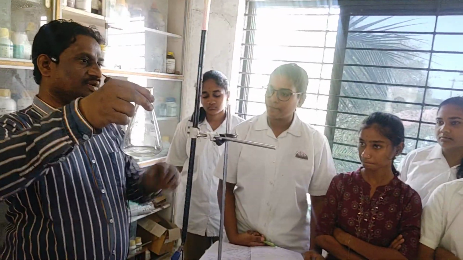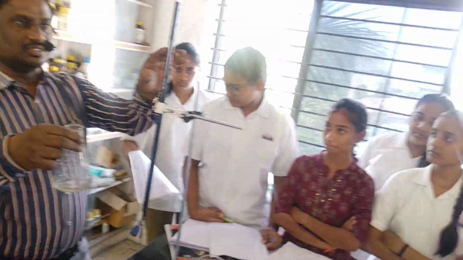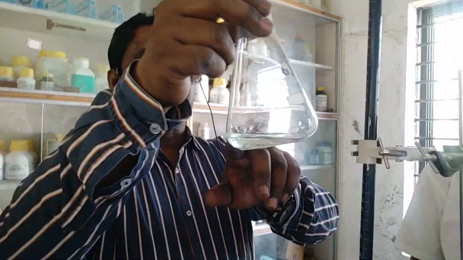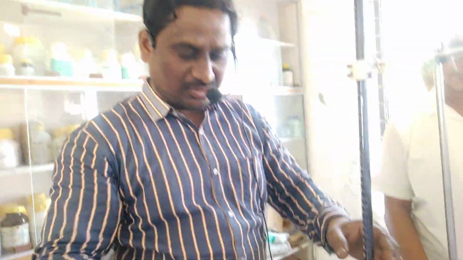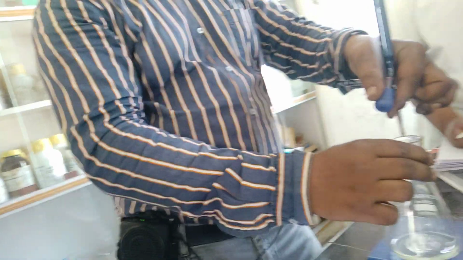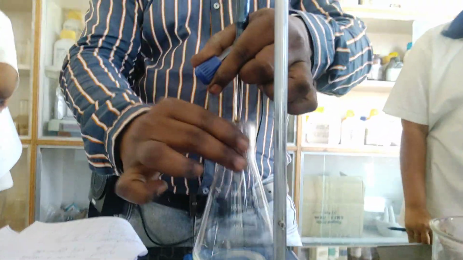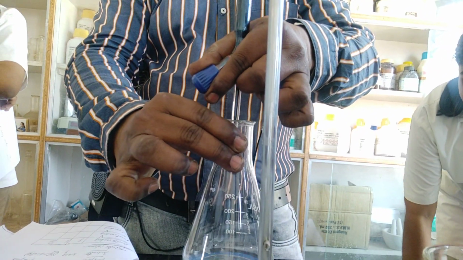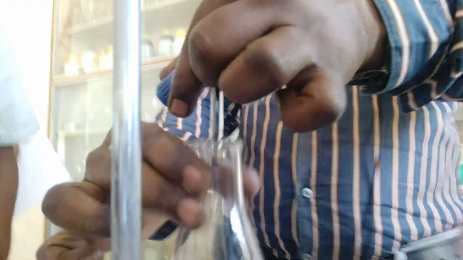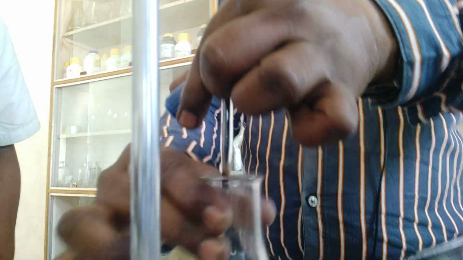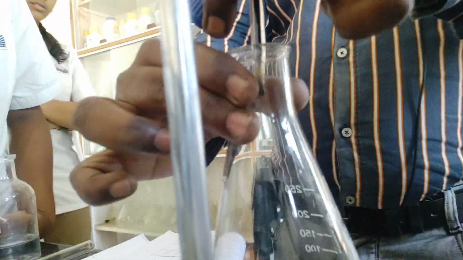Is it clear? So we are titrating it against KMnO4 solution till colorless changes into pale pink. Colorless should change into what? Pale pink. Now observe carefully, all of you look carefully. Slowly, just one drop you release and slowly shake that. Don't release fast. While releasing also, this should be near your side. Slowly, observe here carefully.